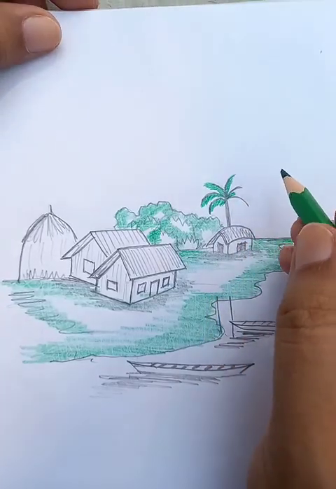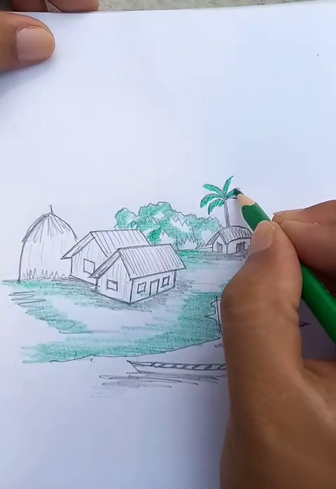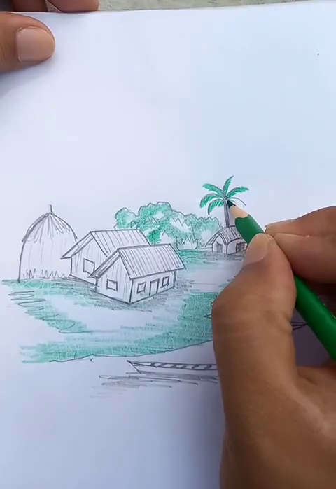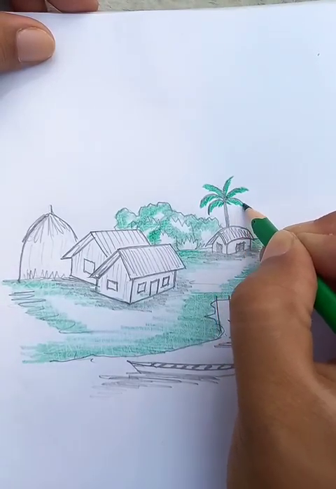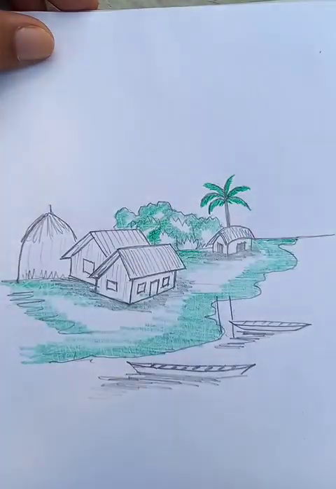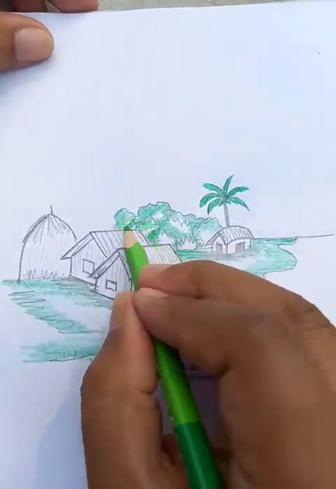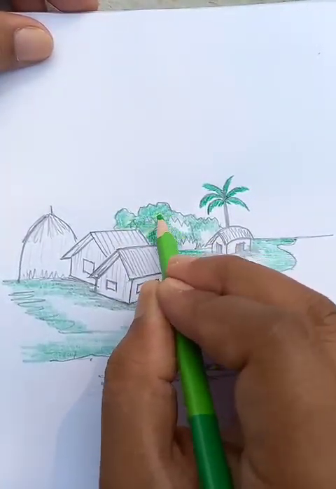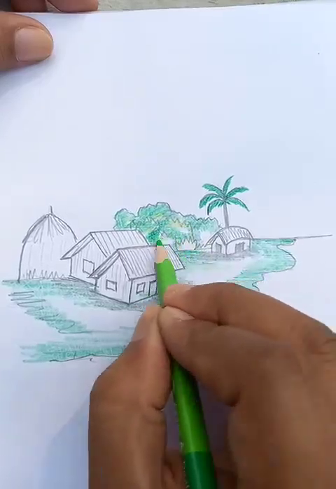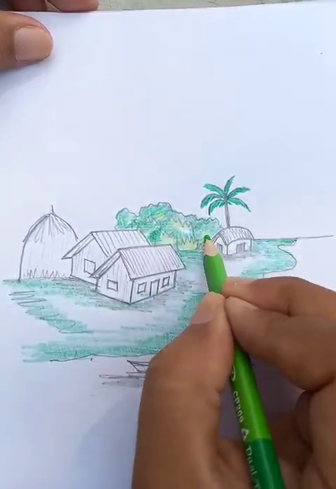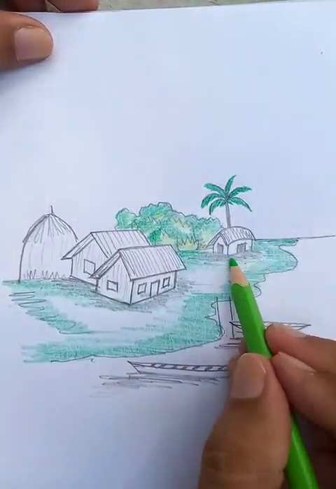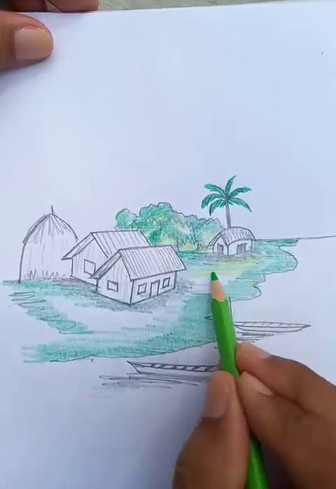You can see the tree lines and the branches here. Now I'm going to put the light green in the middle spaces, also in these places.